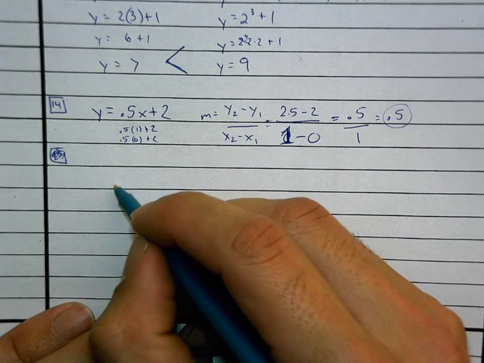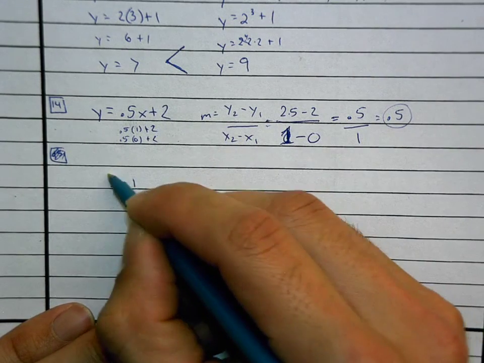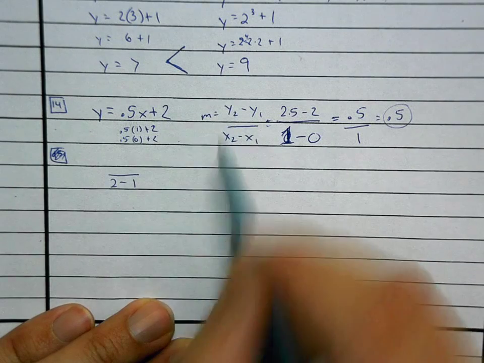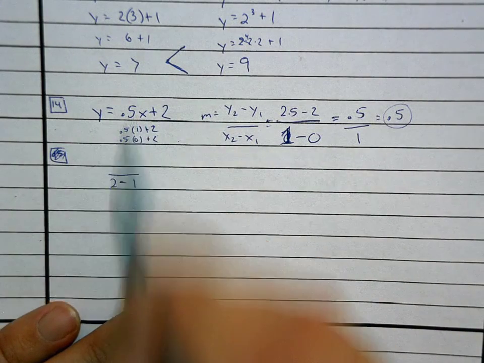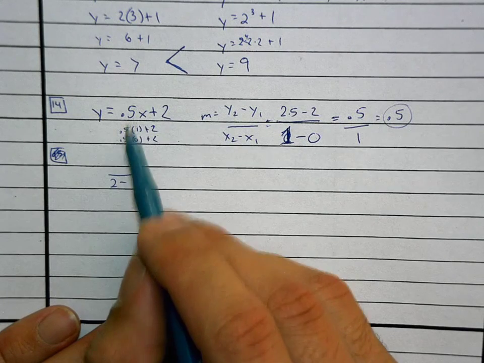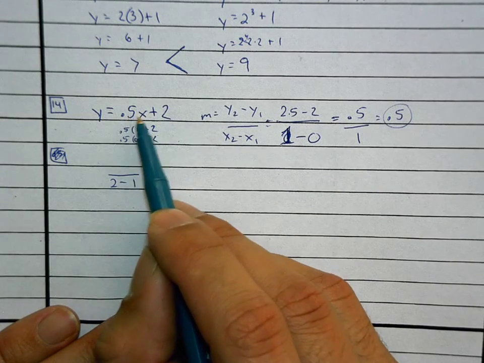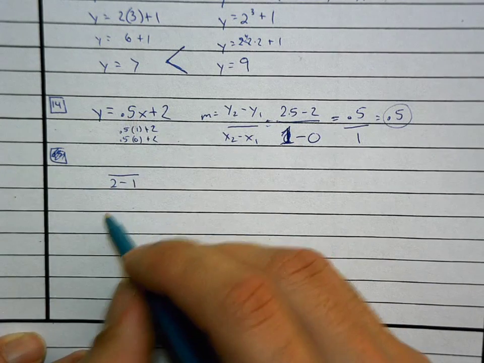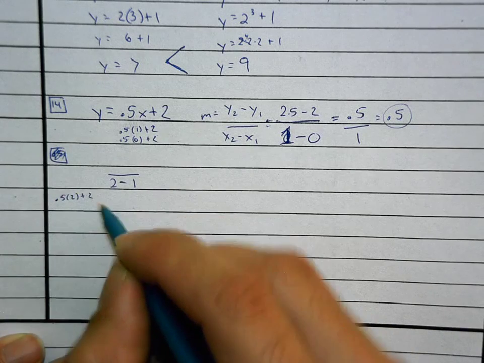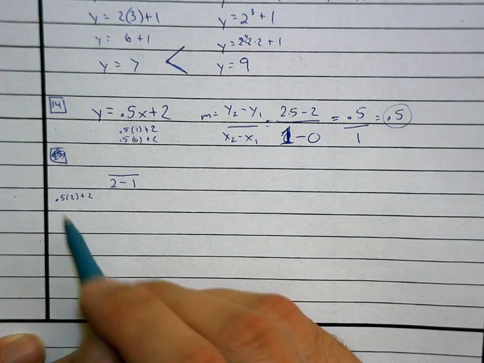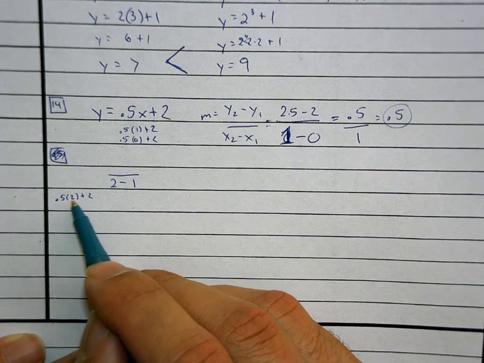I'm going to do 2 minus 1, thinking of this formula. I have to plug 2 into the 0.5. What 0.5 means is half of 2. So let me write that down over here: 0.5 times 2 plus 2. Half of 2 is 1, plus 2 is 3.